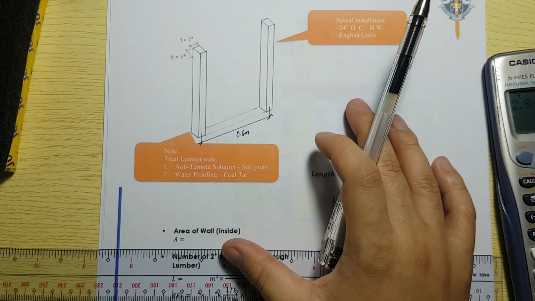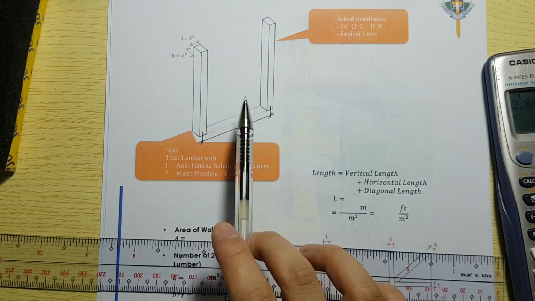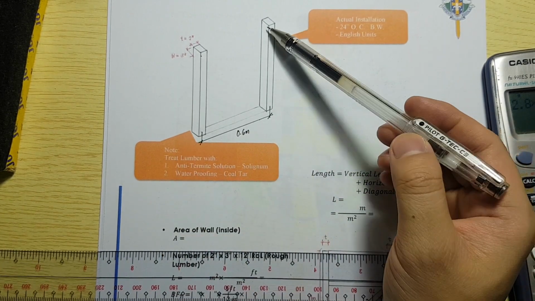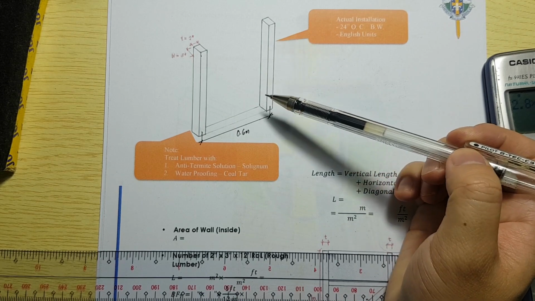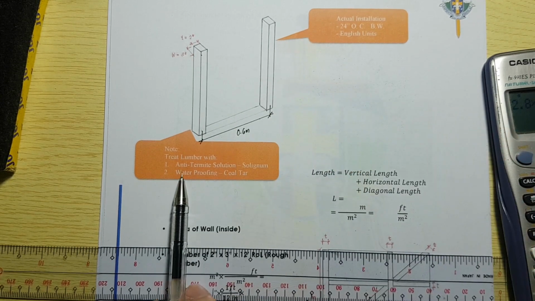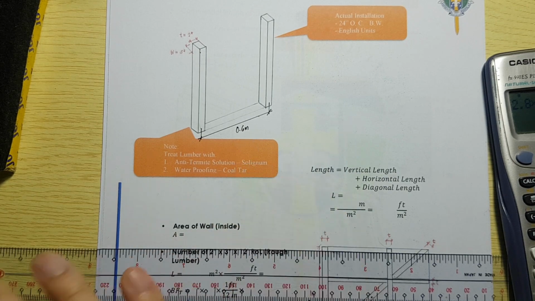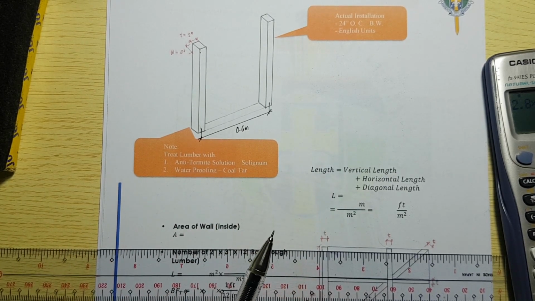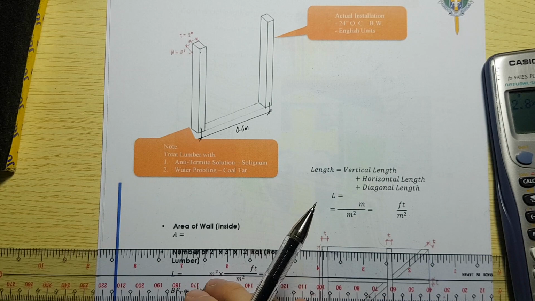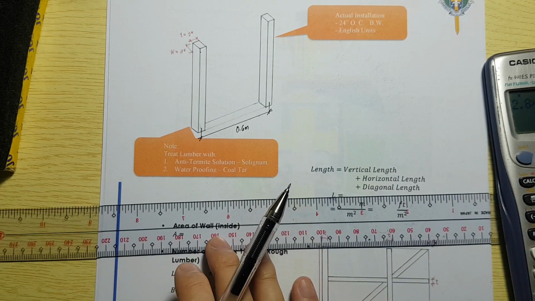Make sure that when you install your material, especially your wood, it is treated with anti-termite solution, or solignum, to avoid termite infestation so that the integrity of the structure is not sacrificed.